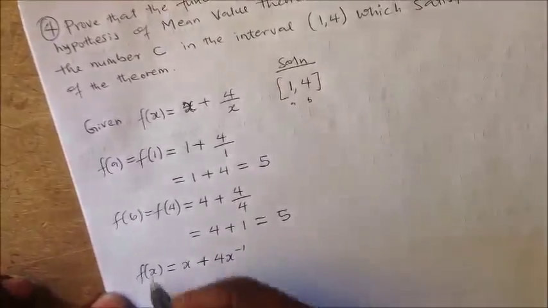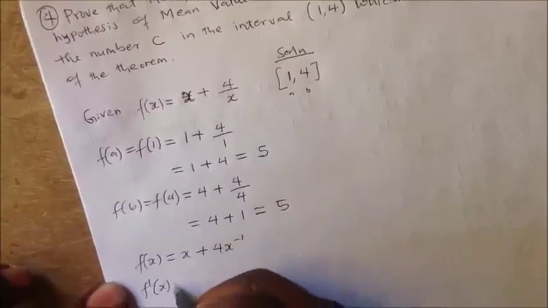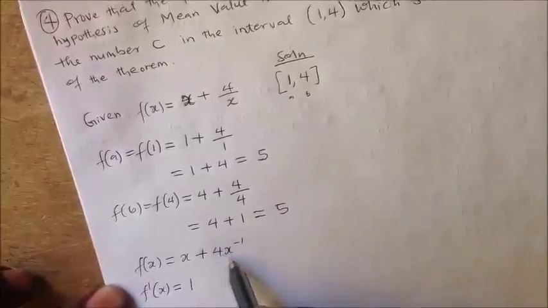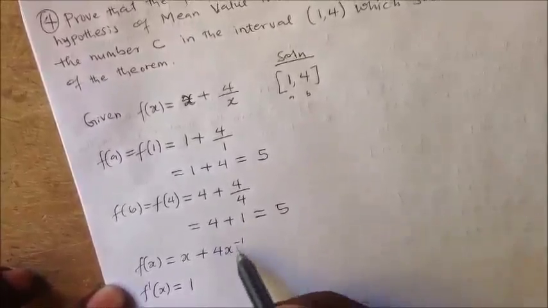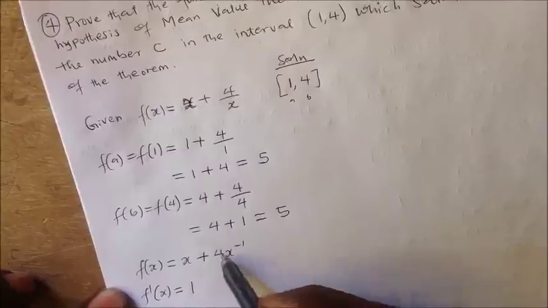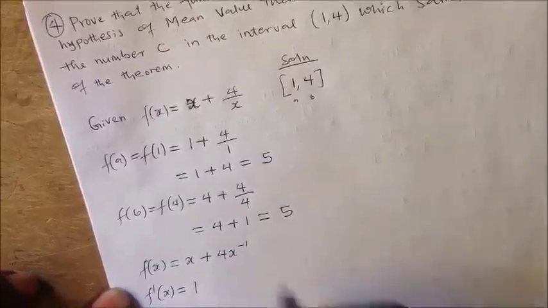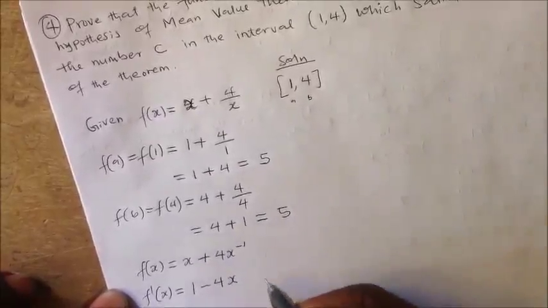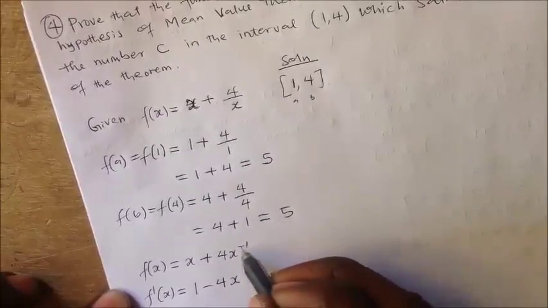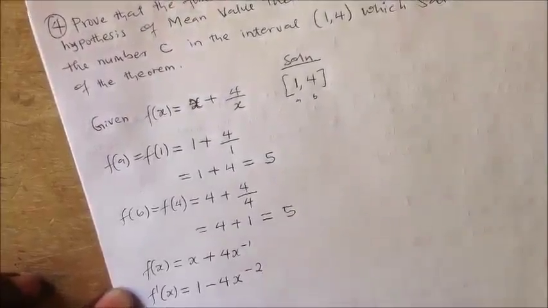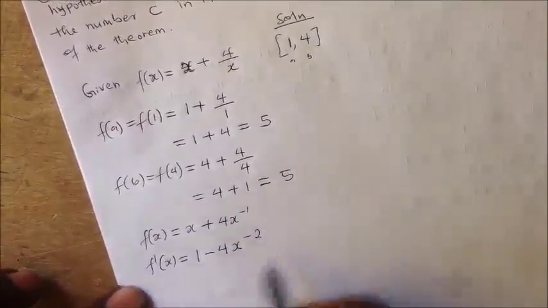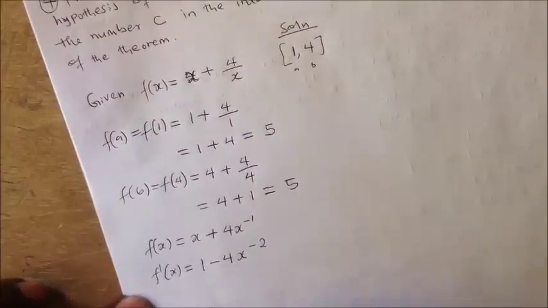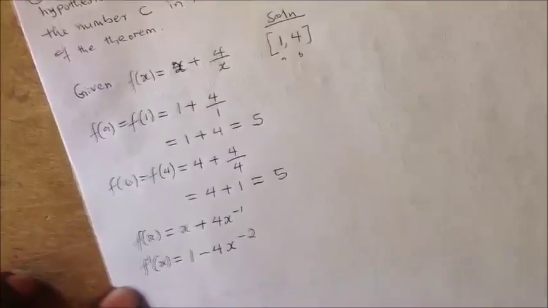Therefore, to differentiate this function, the derivative is f prime of x, which is equal to the derivative of x, 1, plus the derivative of 4x raised to the power minus 1. Remember, to differentiate, multiply the power by the coefficient, then reduce 1 from the power. So minus 1 times 4 is minus 4, then x raised to the power minus 1 minus 1, minus 2. This is the derivative of the function. Yes, the function is differentiable because we differentiated it and we still have a variable in the function.